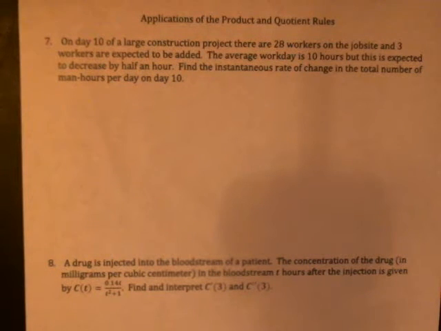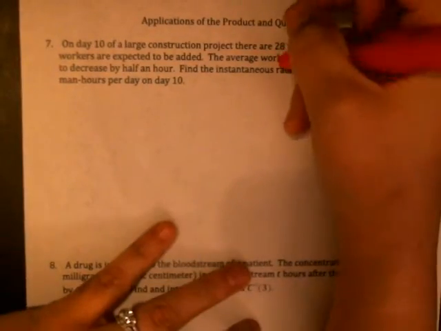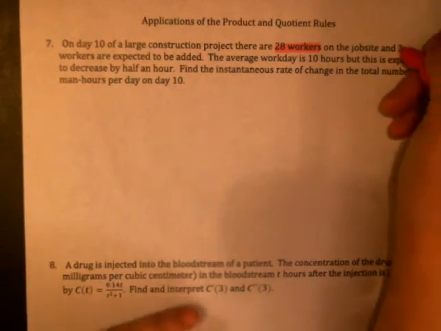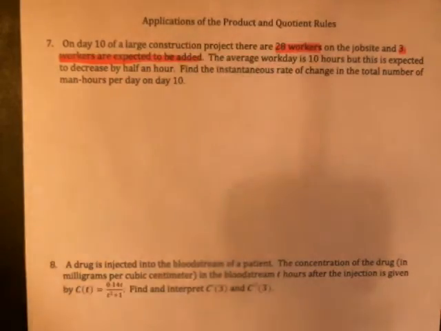One is this more general type where you're just given some information about values of something and how fast it's changing, and you're asked to picture on your own how a product or quotient rule applies. So here, we have day 10 of a large construction project, and we know that there are 28 workers on the job, and 3 workers are expected to be added.